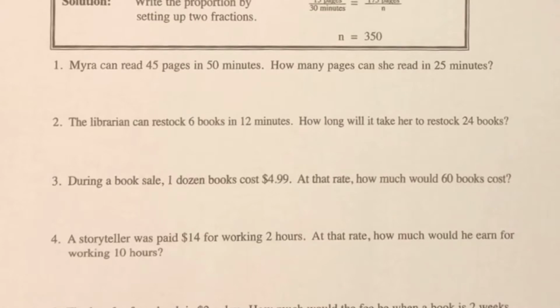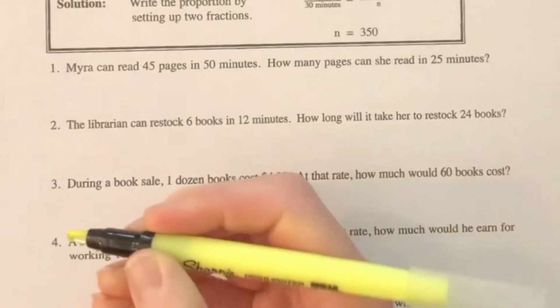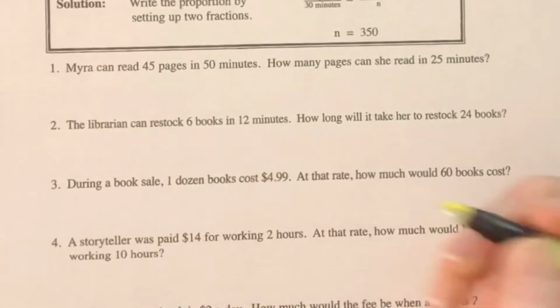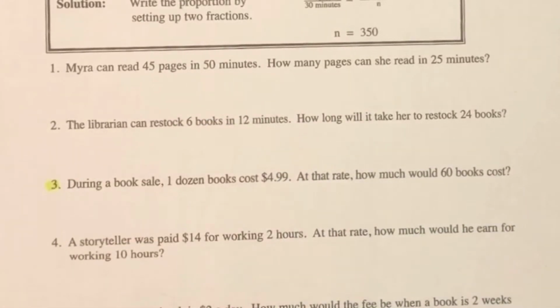Now on this one, now that we've gotten into the habit of writing ratios, now let's work on making them proportionate. We'll do 3, 6, and we'll do 3, 5, and 6 together.